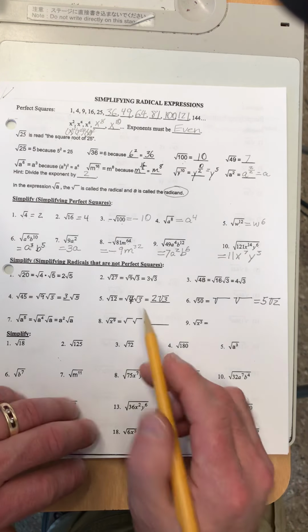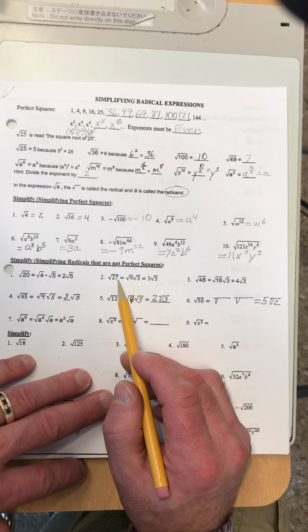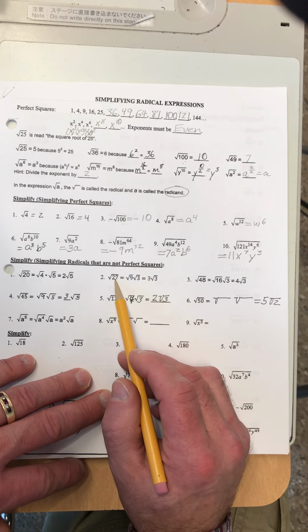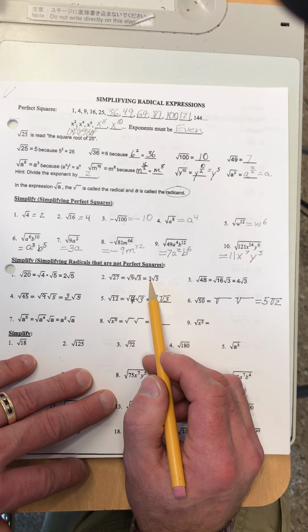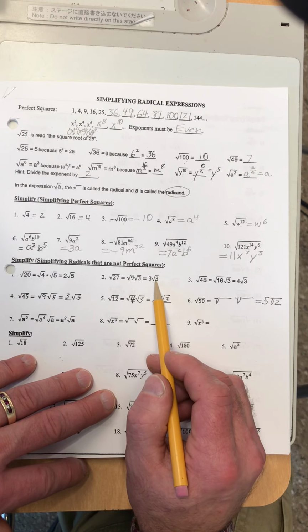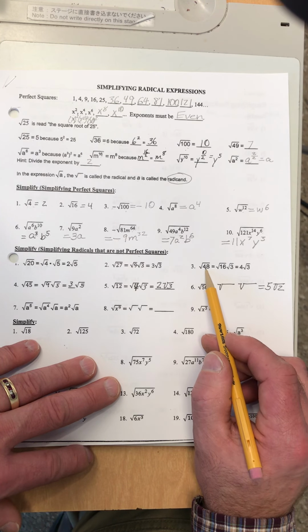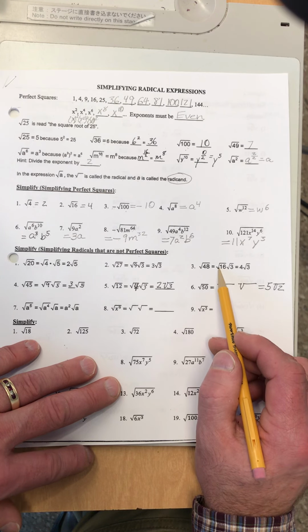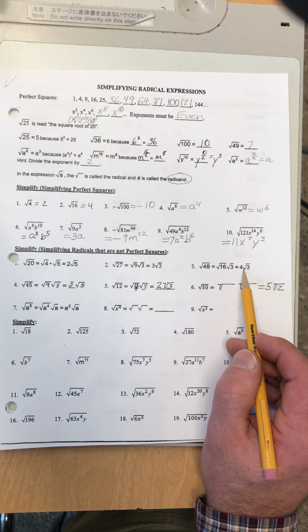Okay? Using this method for the square root of 27, I could factor out the perfect square of 9. And so square root of 9 times square root of 3 would be square root of 27. And I can take the square root of 9 and get a whole number 3. So 3 square root of 3. And they go on with this method. Square root of 48 equals the square root of 16 times 3. 16 is a perfect square, so we can take the square root of 16. That's 4 square root of 3.